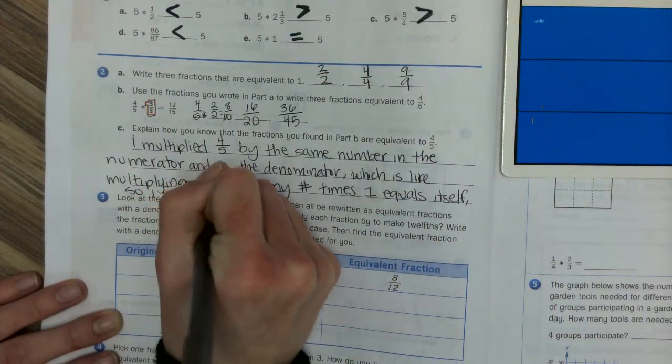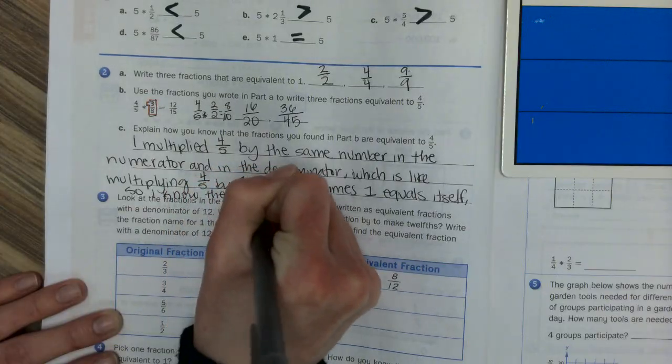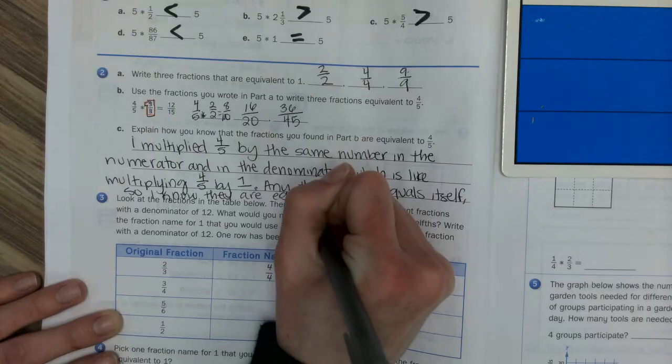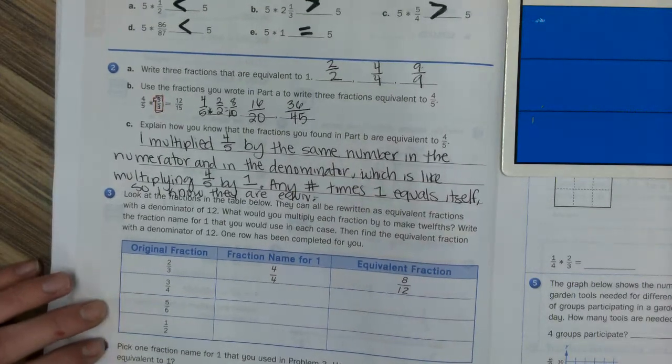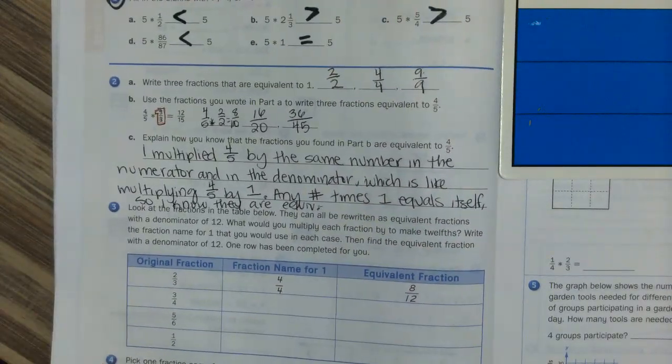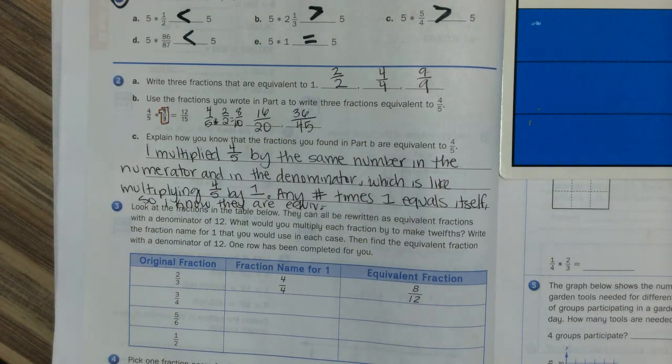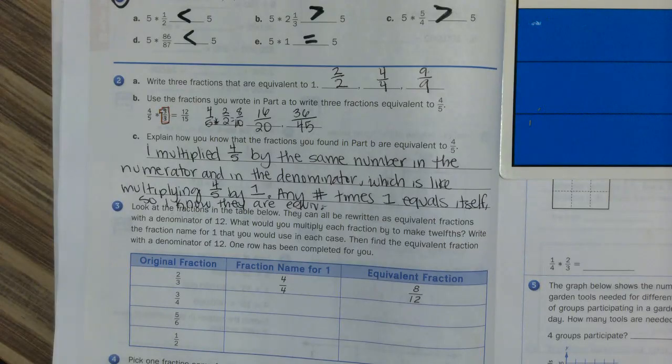So I know they are equivalent. Okay, I multiplied 4/5 by the same number in the numerator and in the denominator, which is like multiplying 4/5 by 1. Any number times 1 equals itself, so I know they're equivalent.